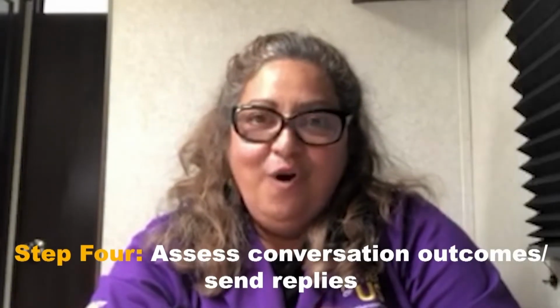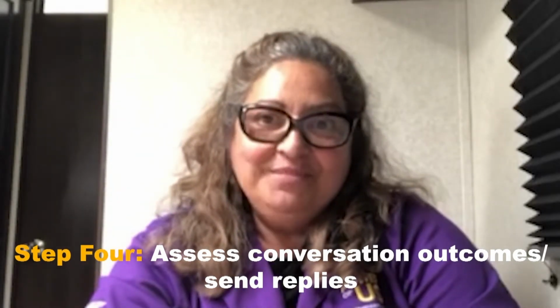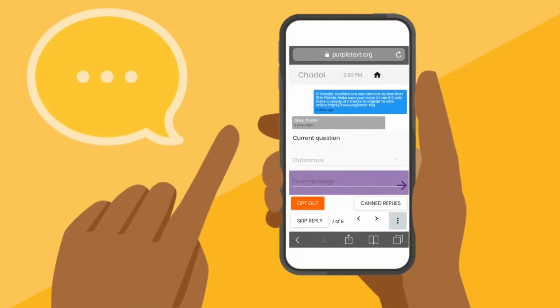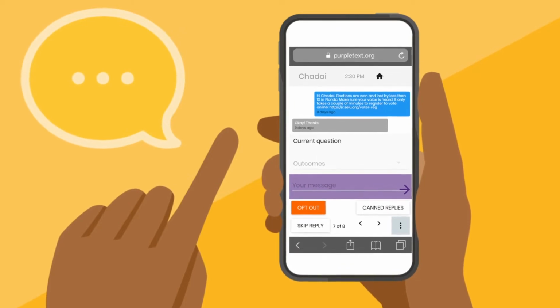Next, we're going to go over how to assess outcomes and send replies. Just like in traditional texting, you can respond and have a two-way conversation with every person you text. Here is how. If you don't see any replies yet, don't panic. It's a good idea to hit refresh every few minutes, as the system doesn't automatically fetch replies for you. When and if you're ready to send replies, go ahead and tap Send Replies. You should now see a screen with your message and the response from the person you texted.